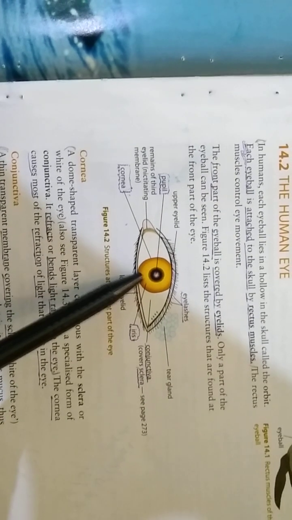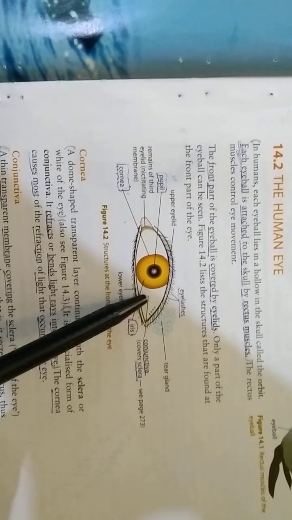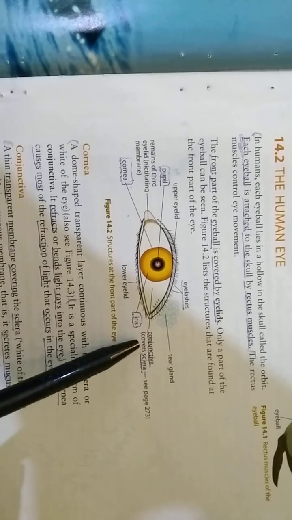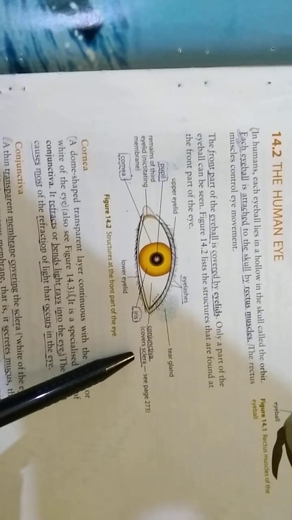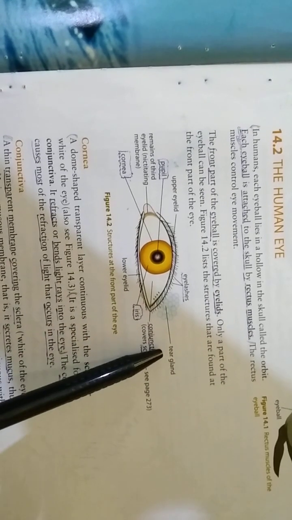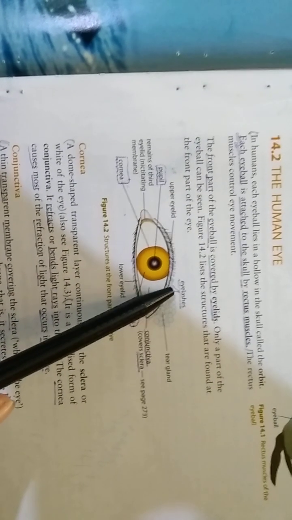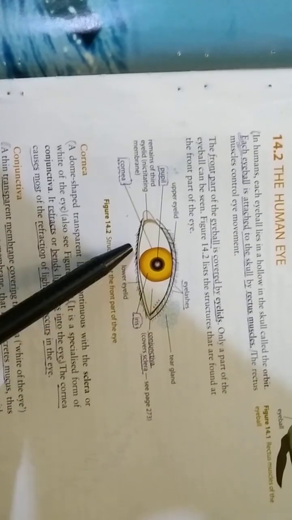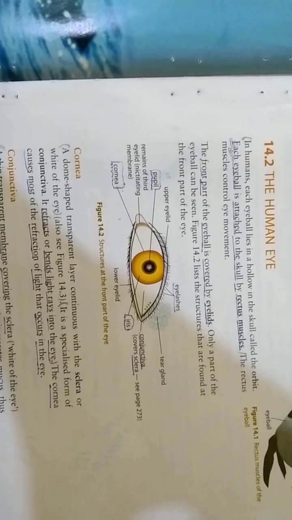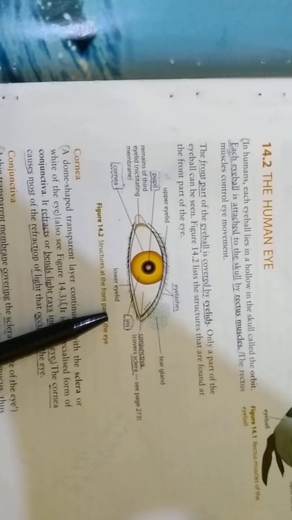The colored part of the eye is called the iris, and the white part of the eye is the conjunctiva, also called sclera. Here are the tear glands, and these hair-like structures are called eyelashes. Look at this diagram and try to understand the locations of the different structural parts of the eye.